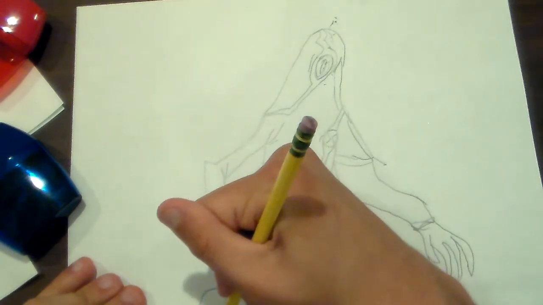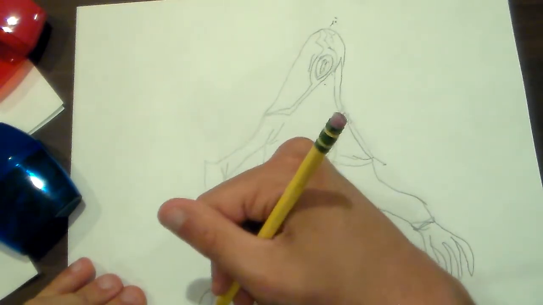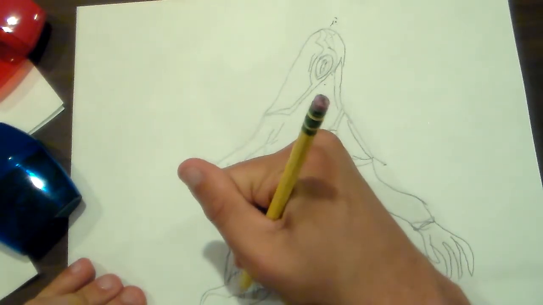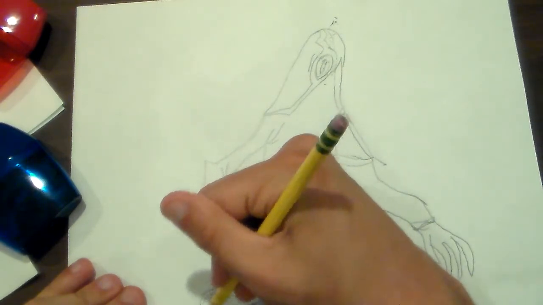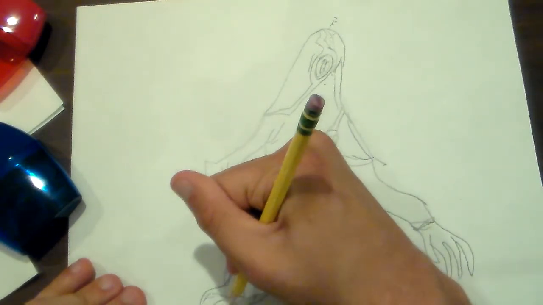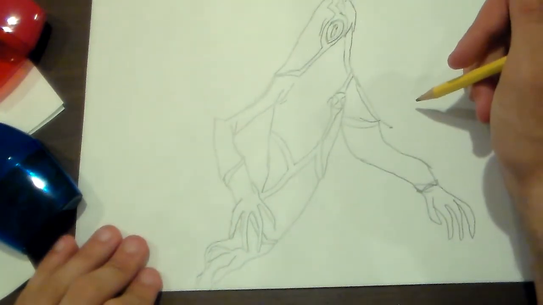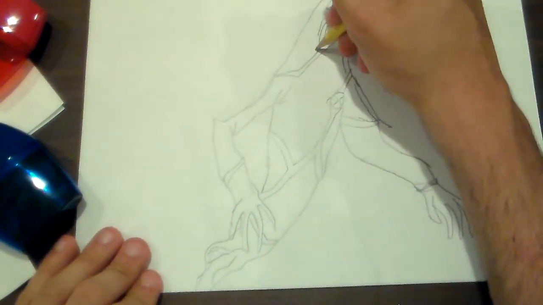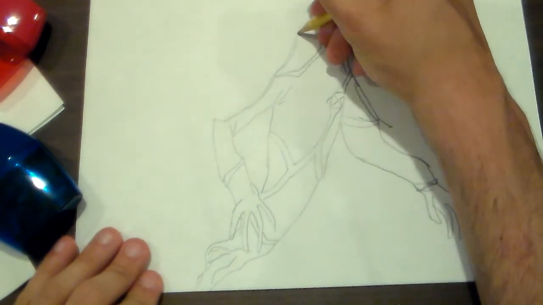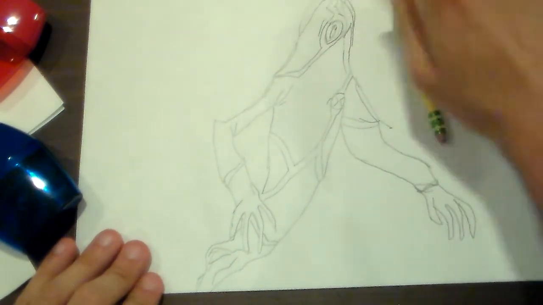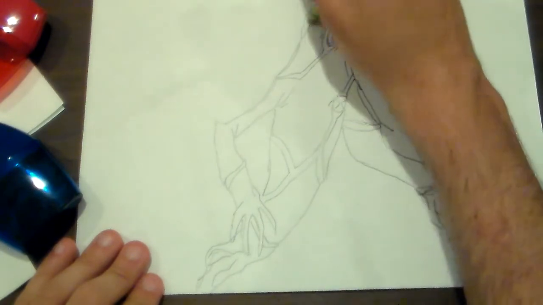And finally, here's his tail. And there. That is how you draw Ghost Freak from Ben 10.